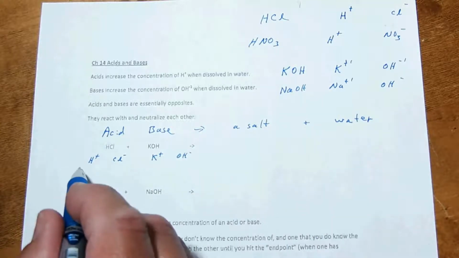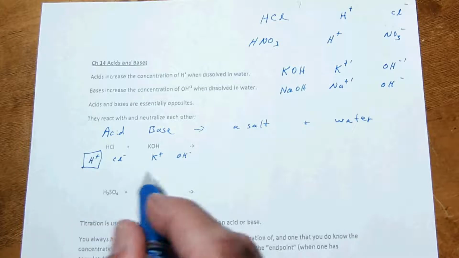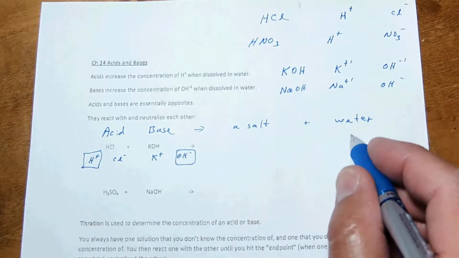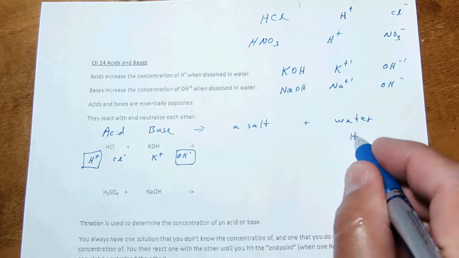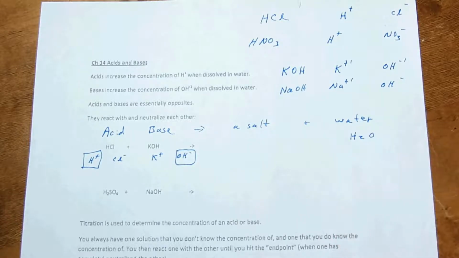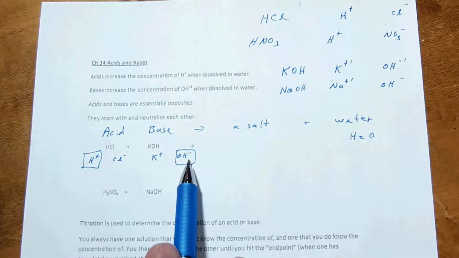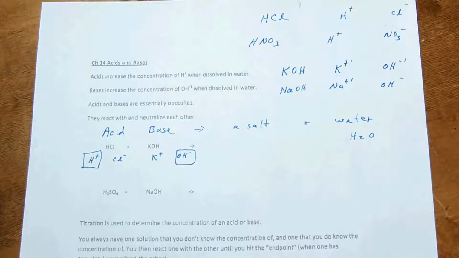Oh, the protons hook up with the hydroxide ions and they end up making water. So that's where the water comes from. The protons react with the hydroxide ions.